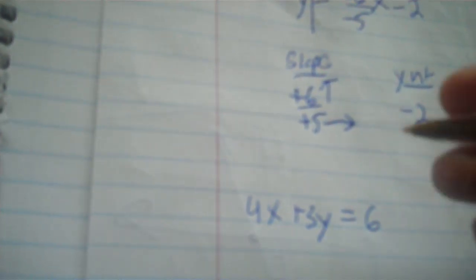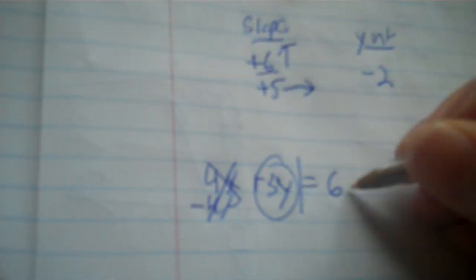Okay, then the last one. 4x plus 3y equals 6. Okay, so the wall goes up, dot and circle. Okay, 4x, so I need to subtract 4x, so I put a 0x there and minus 4x.